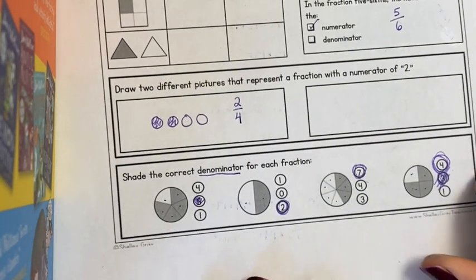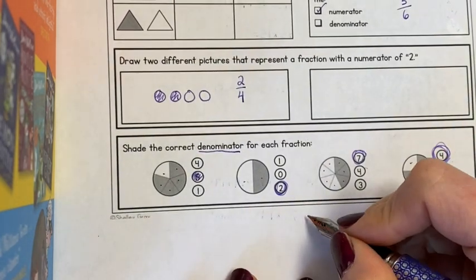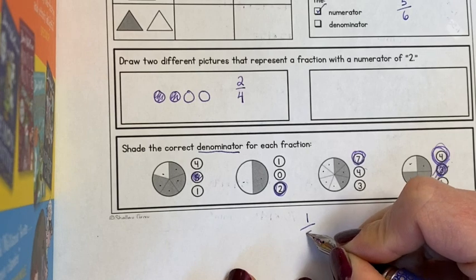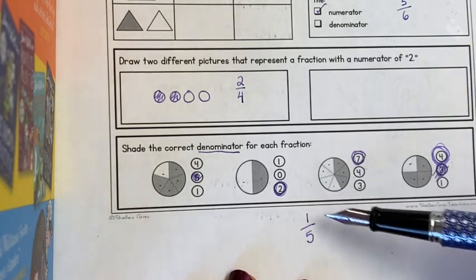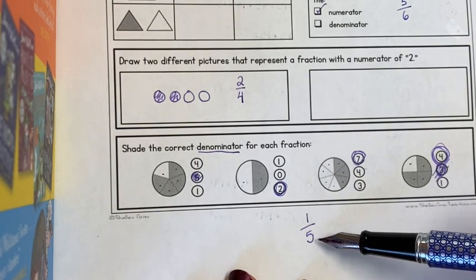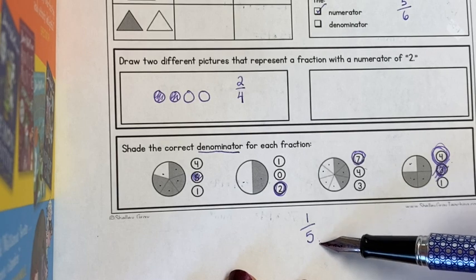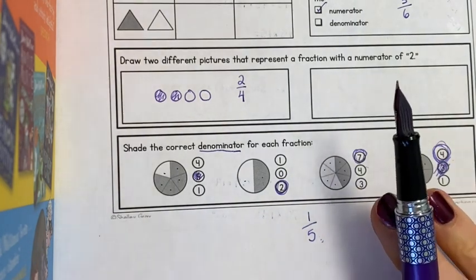And remember, just a takeaway here, the numerator is the top number, the denominator is the bottom number. So how many pieces are we talking about? How many possible equal pieces in a shape? All right, that's it. And there you have it.